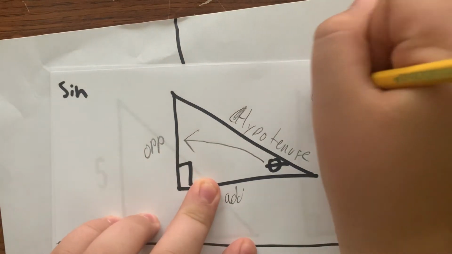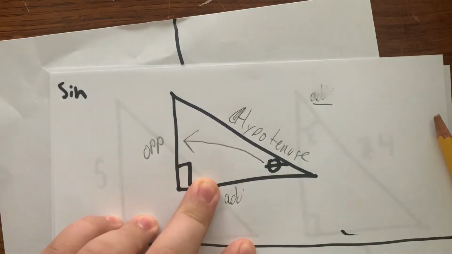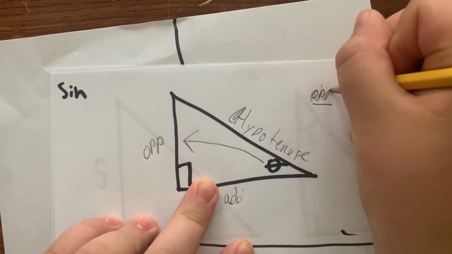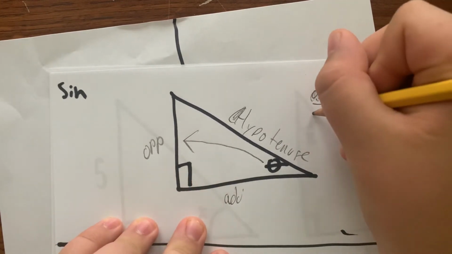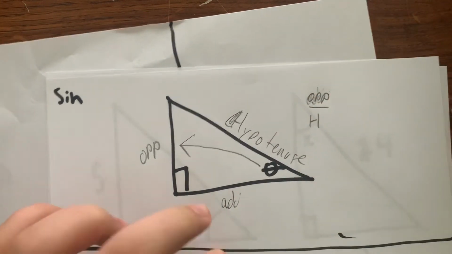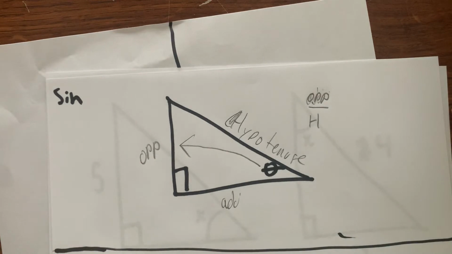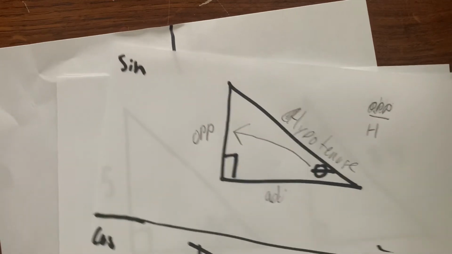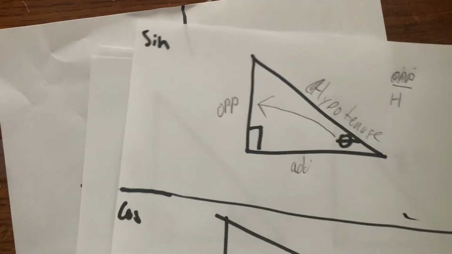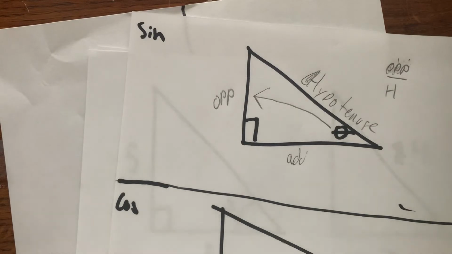Actually, no. Sine is opposite over the hypotenuse. So this will be for all the sine in the future. You'll use the opposite over the hypotenuse. Where did I... Here it is. So then you have this.